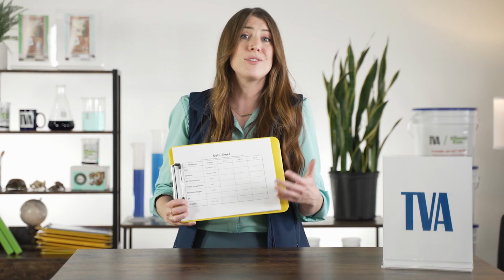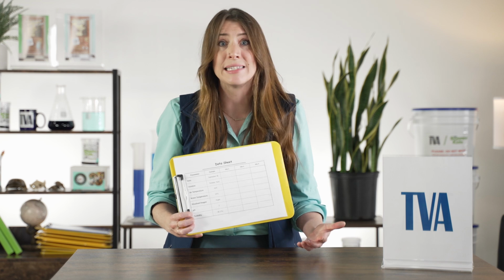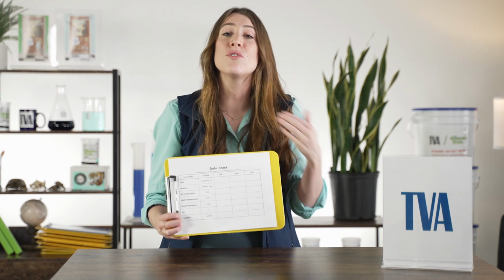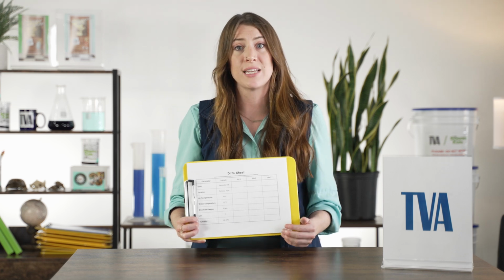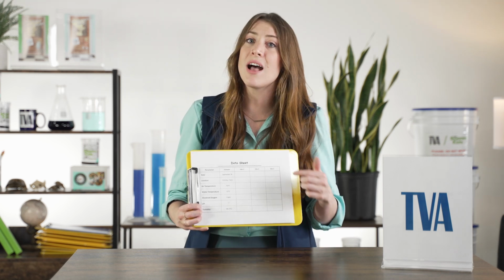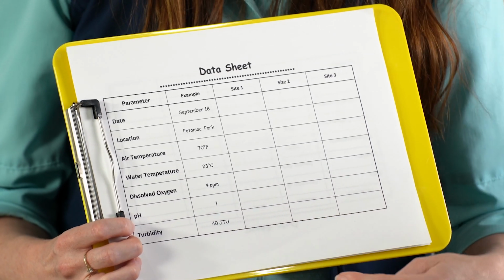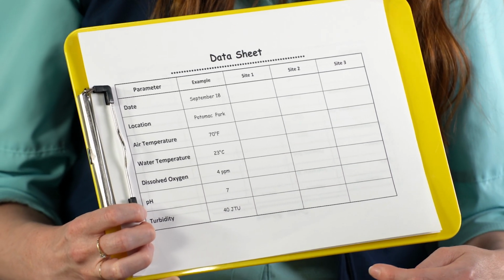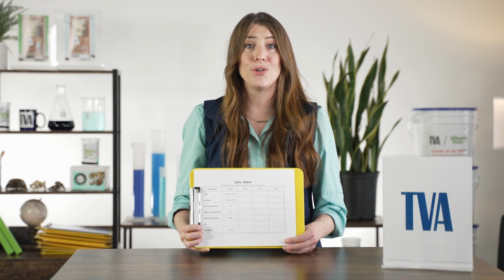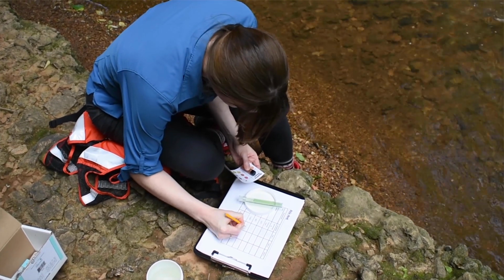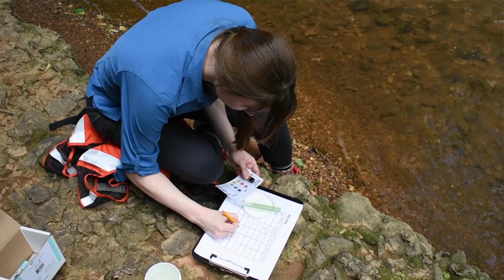That's because we use degrees Fahrenheit most often in the United States. But all over the world, scientists use degrees Celsius, so that's what we will use for our water temperature test today. Dissolved oxygen is also measured in parts per million, and turbidity is measured in JTU. That stands for Jackson Turbidity Units. It's important to include units of measurement, so another scientist or you can replicate your experiment and achieve accurate comparisons.